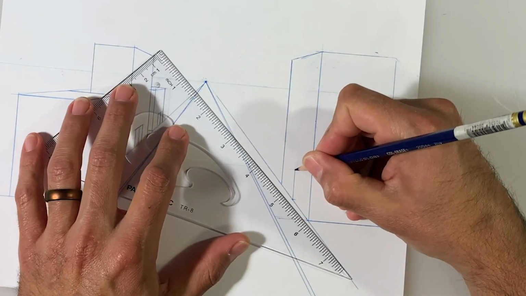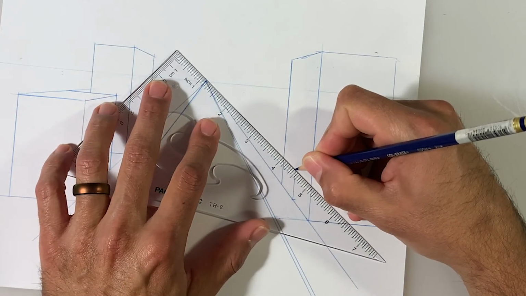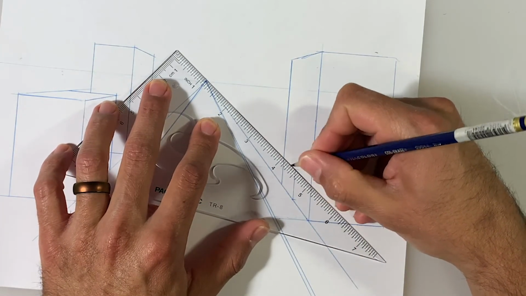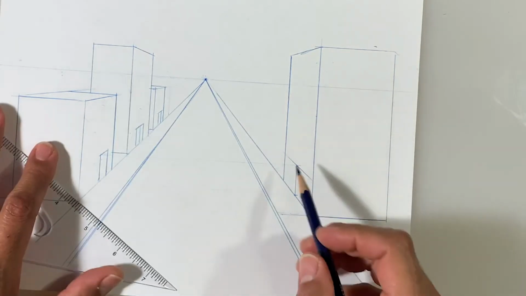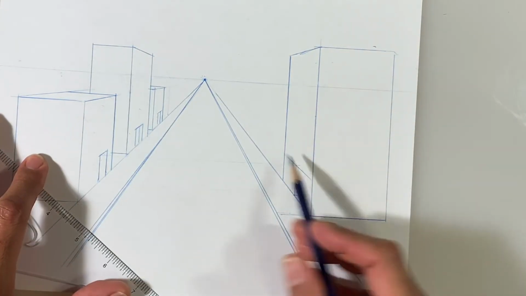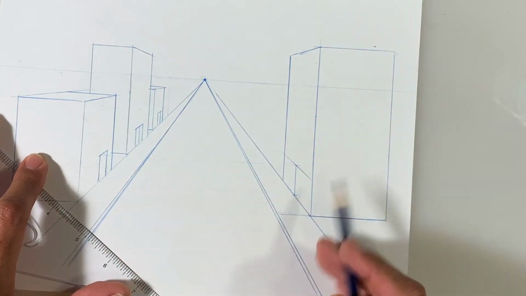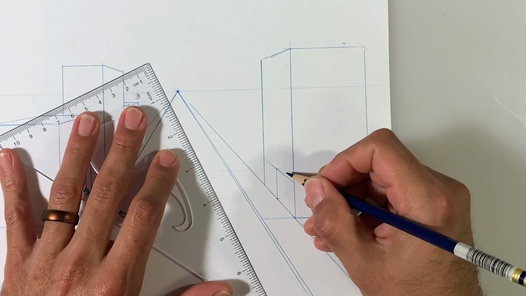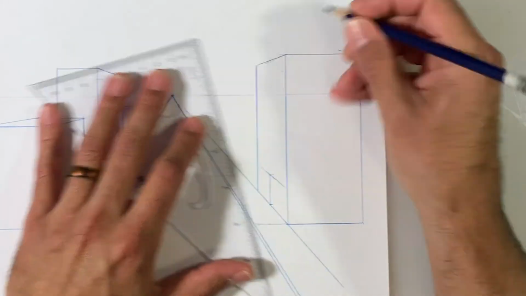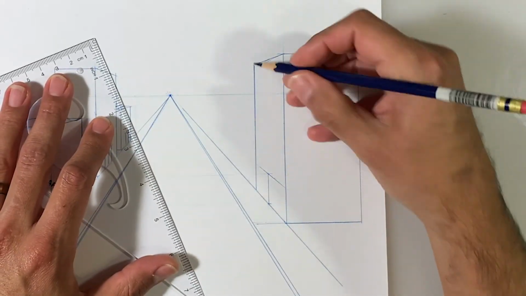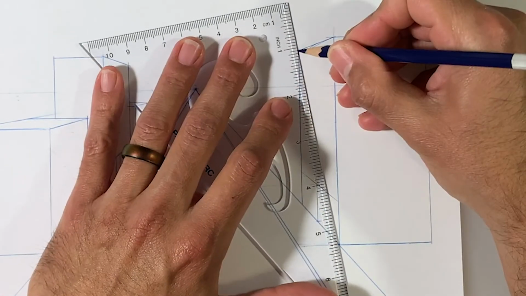So now I can go ahead and make a door anywhere on this side, as long as I line it up with this line here. Okay, I guess moving the height across. Okay, so let's do this. Here's how I would do it, let's say I want to put a door in the middle of this larger building, like a double door or something.